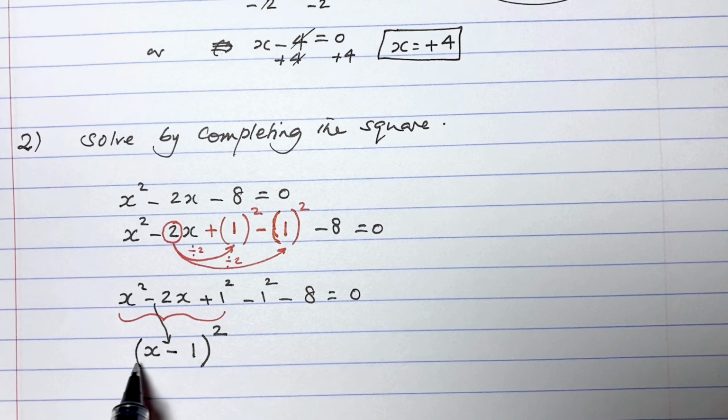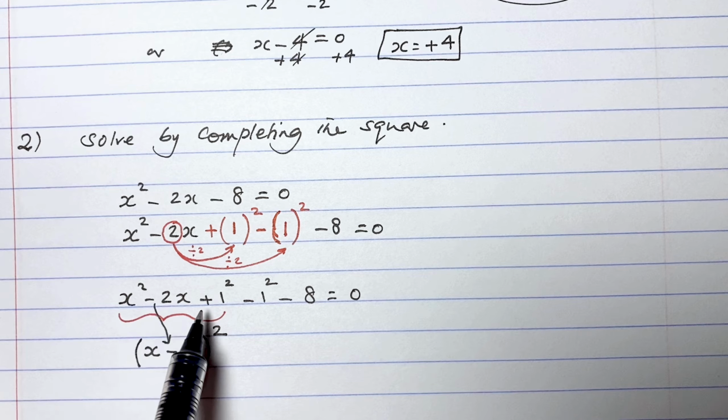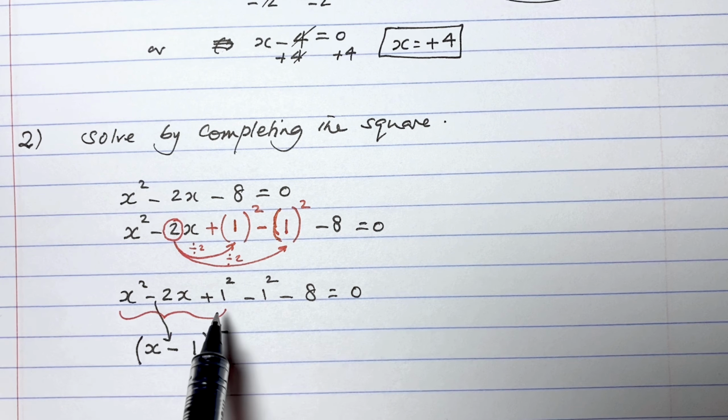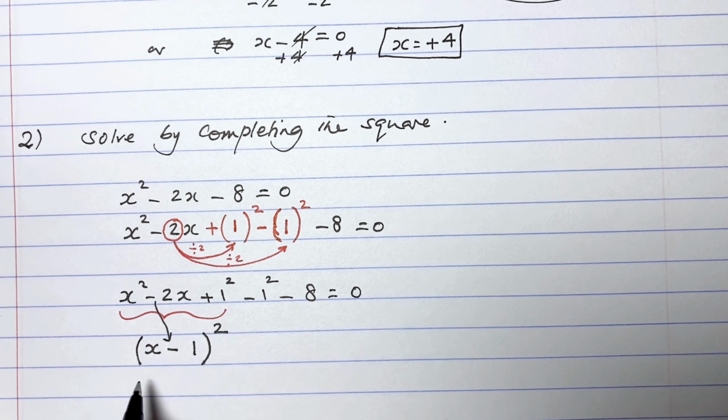If you expand x minus 1 squared, you will get x squared minus 2x plus 1. So it's just writing it in a different shape. Value-wise, these first 3 terms are exactly the same as this form.